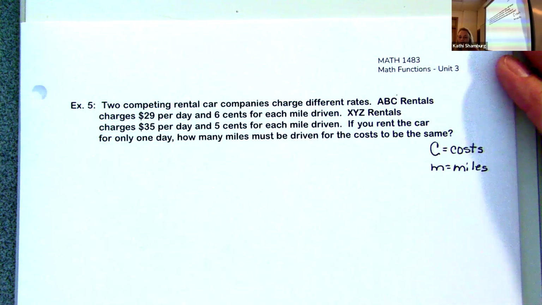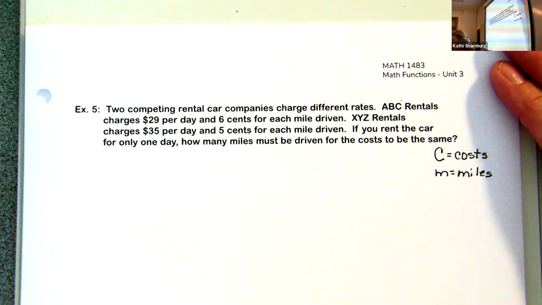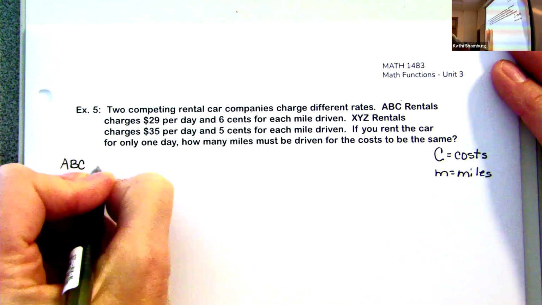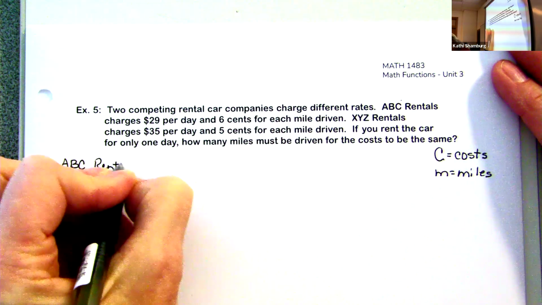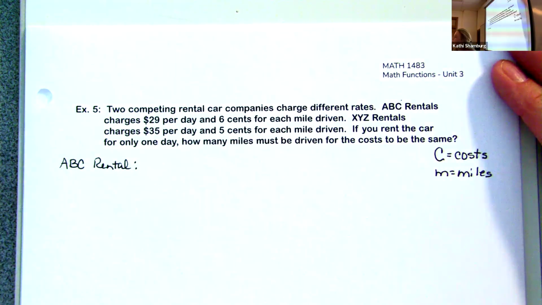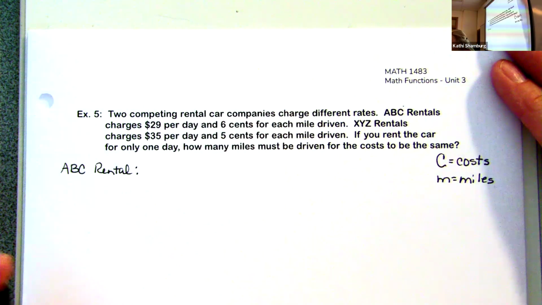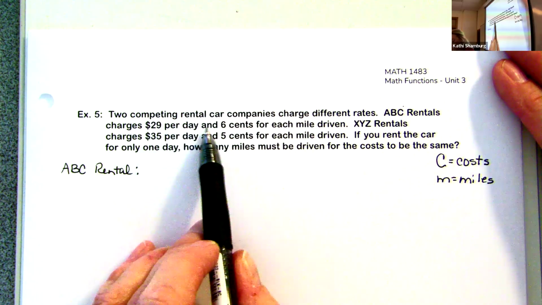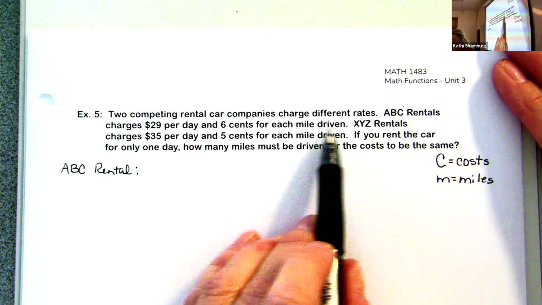Okay, so let's look at ABC Rental. This should ring a bell to something we've done in the past. We talked about total costs. So let's look at ABC Rental, charging $29 per day and 6 cents for each mile driven.